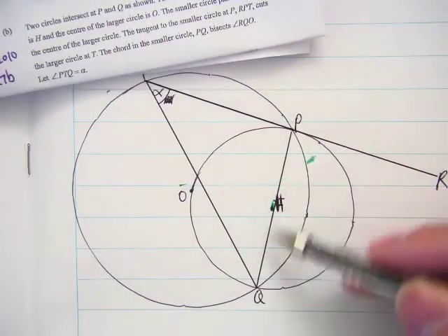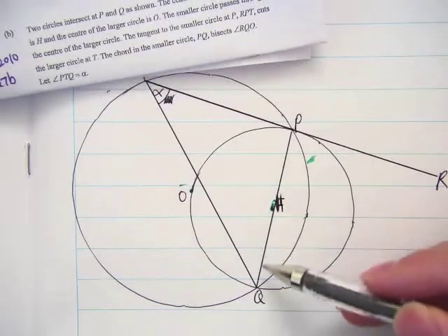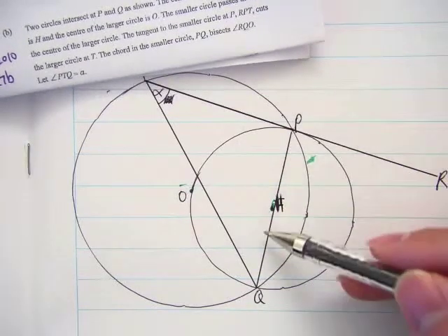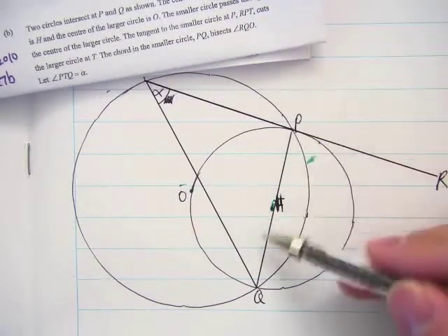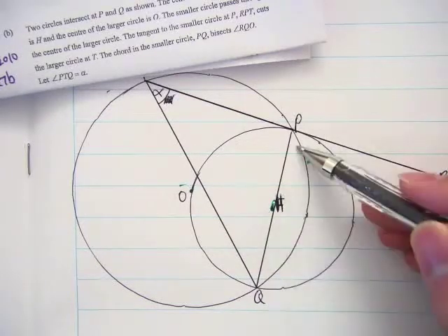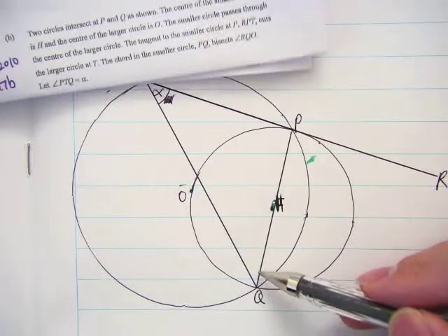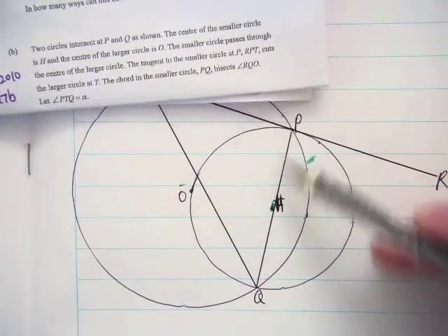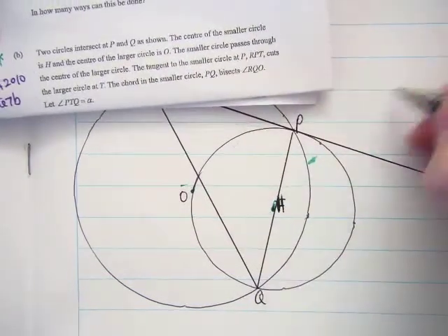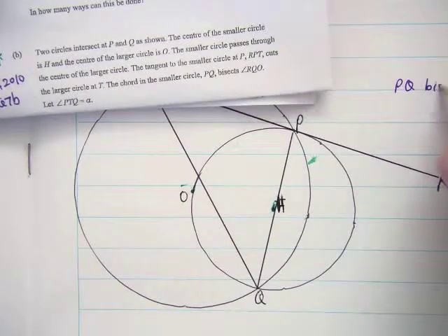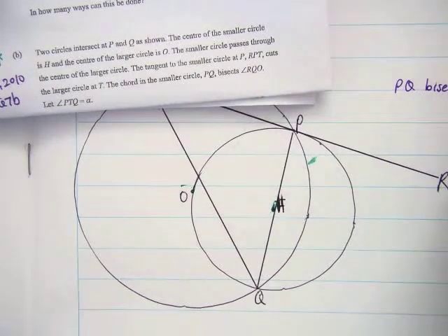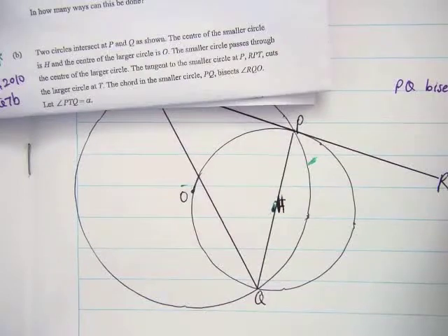Now this PQ is not necessarily a diameter, it's just that the way I've copied the diagram with my compass has caused it to look like a diameter. If this causes any issues later in the question, you're going to have to redraw the diagram. But for now, this chord PQ bisects angle RQO.